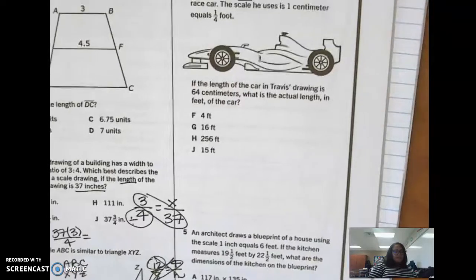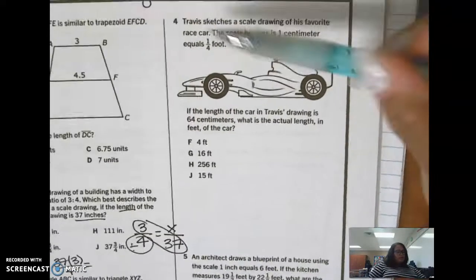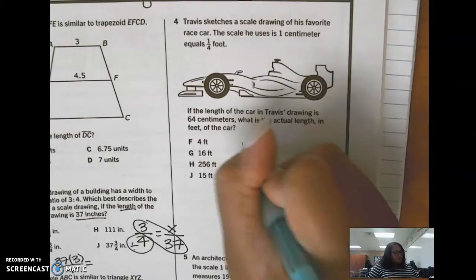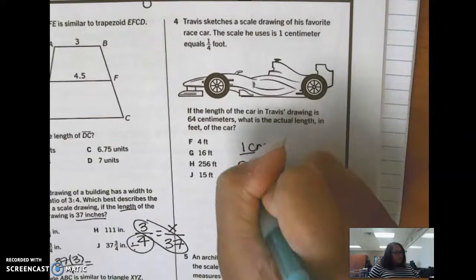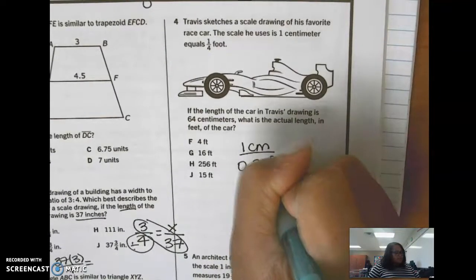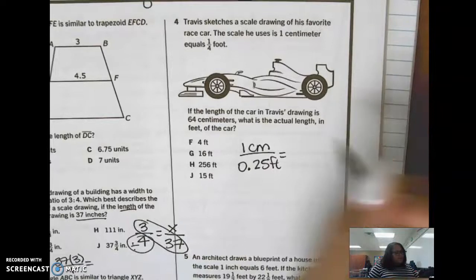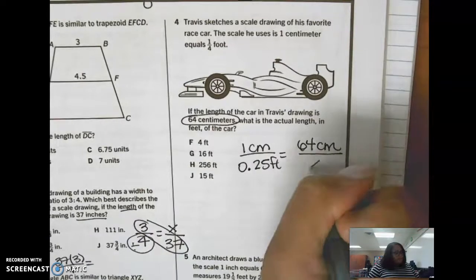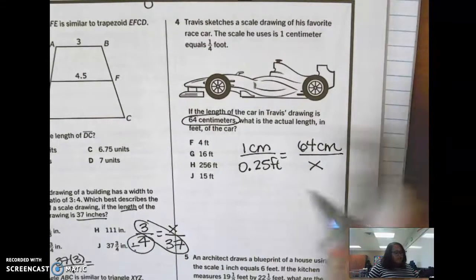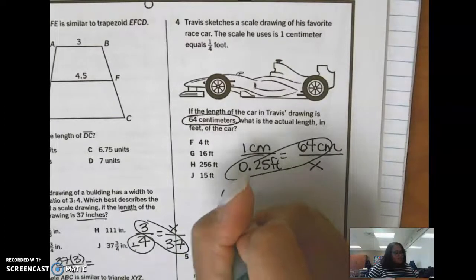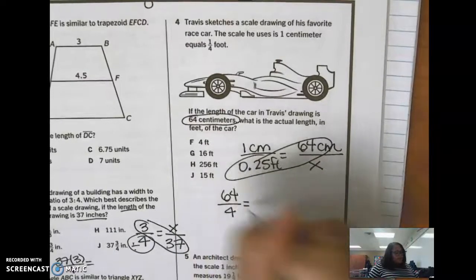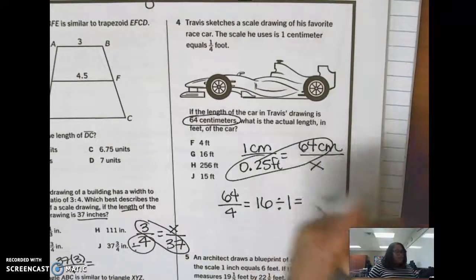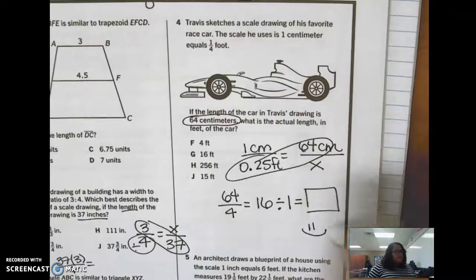All right, last one, then I'm going to leave y'all on your own. Travis sketches a scale drawing of his favorite race car. The scale he uses is 1 centimeter equals 1/4 of a foot. I like to use decimals. If the length of the car in Travis's drawing is 64 centimeters, centimeters has to go on top, then X goes in the bottom. What's the actual length? 1/4 times 64. This is like saying 64 divided by 4. That's going to equal 16, and then I'm going to divide by 1. That's going to give me my answer, and this one should be easy.